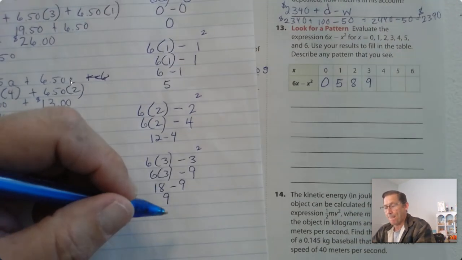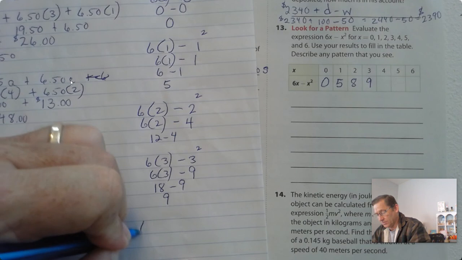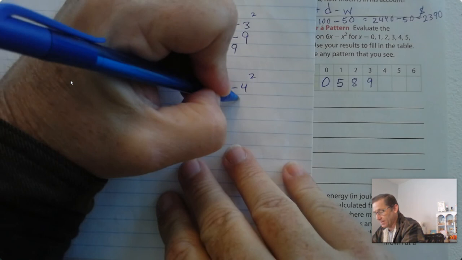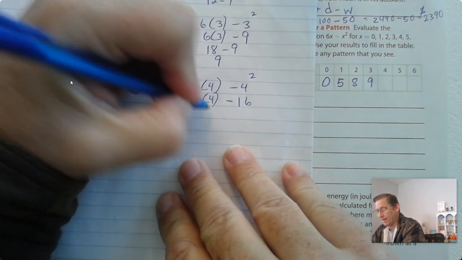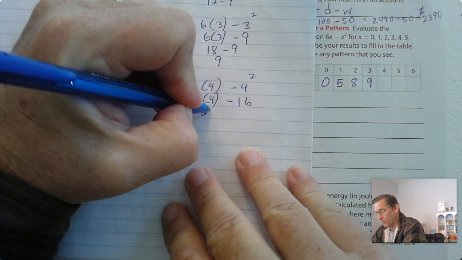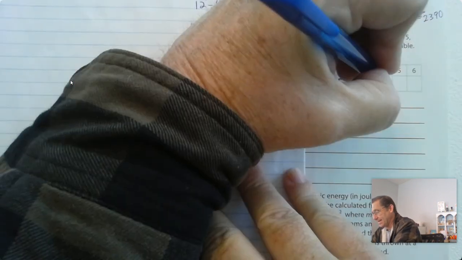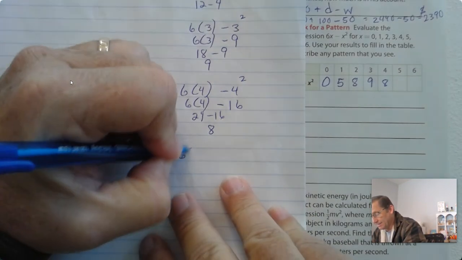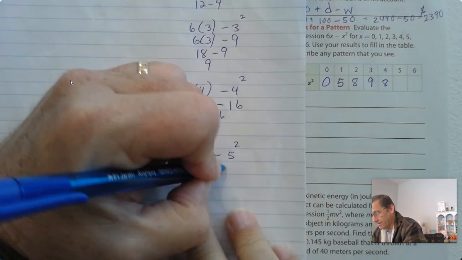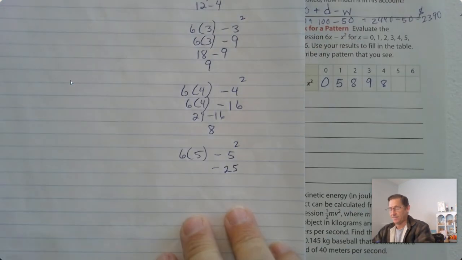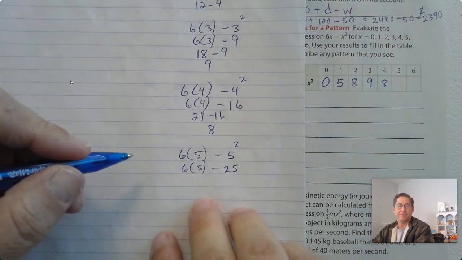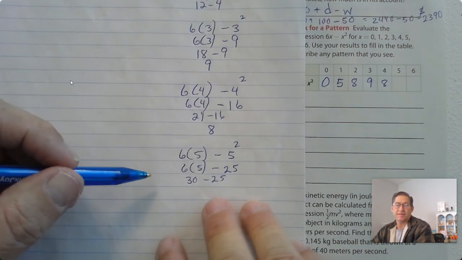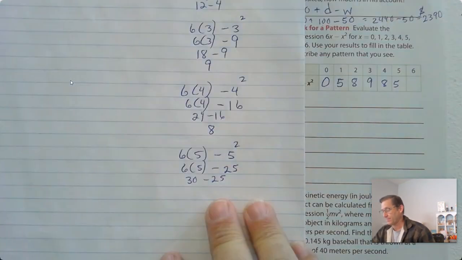Okay. 4. So 6 times 4 minus 4 squared. 4 squared is 16. And now we have 6 times 4 left. 6 times 4 is 24. Minus 16 gives us 8. 5. 6 times 5 minus 5 squared. Do the exponent first. So we're left with 6 times 5 minus 25. 6 times 5 is 30. 30 minus 25 is 5.